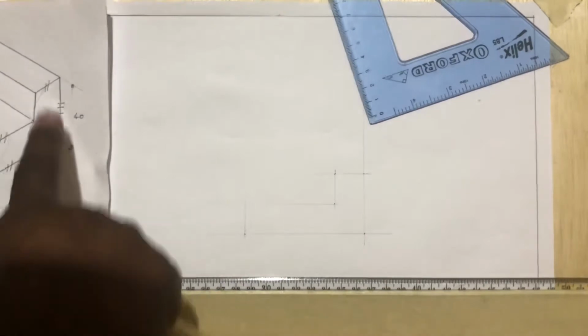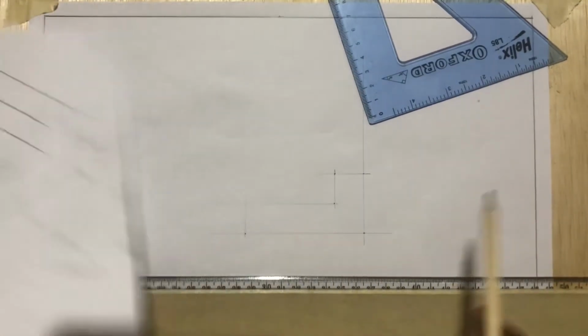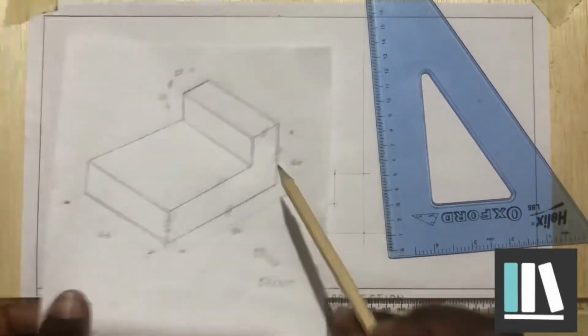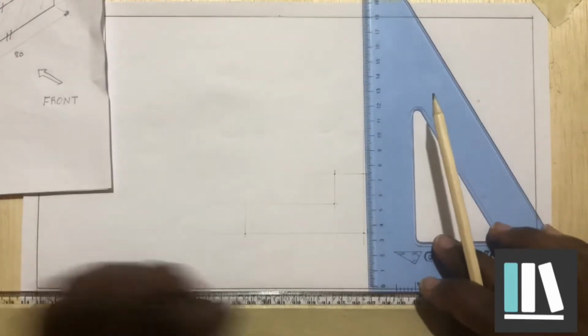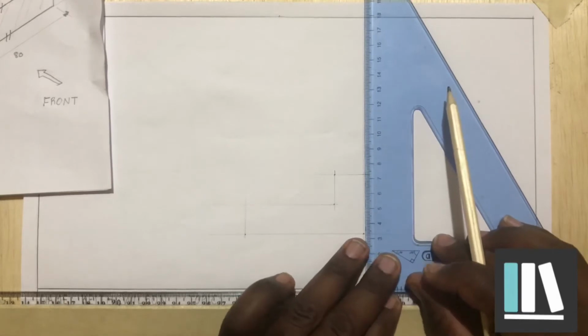So I have the front view. If you notice, all the lines that once receded are now straight. And there is only one face that you can see from the front. So let me outline that face.